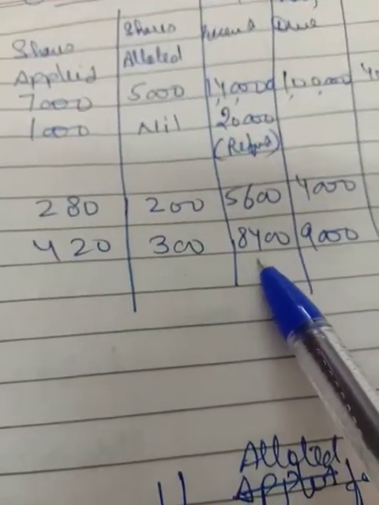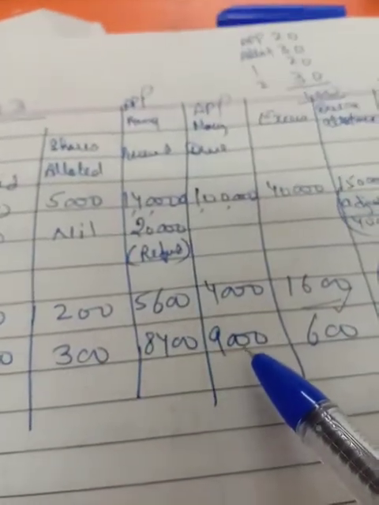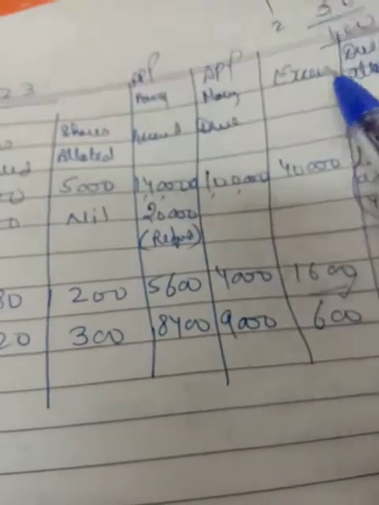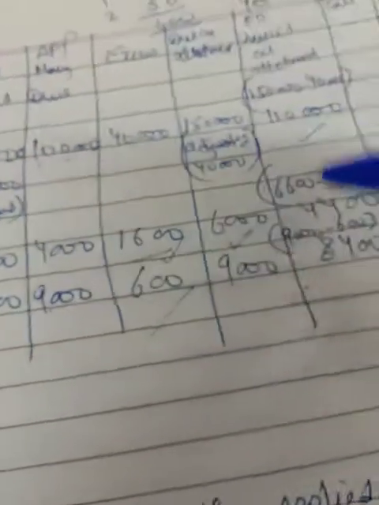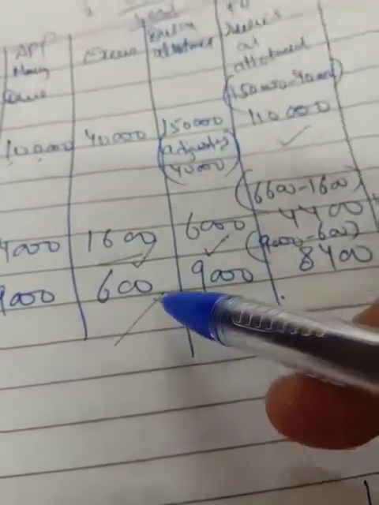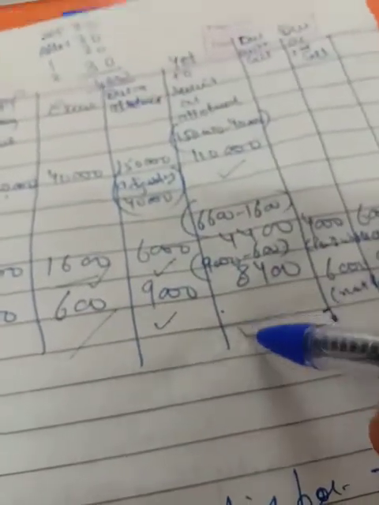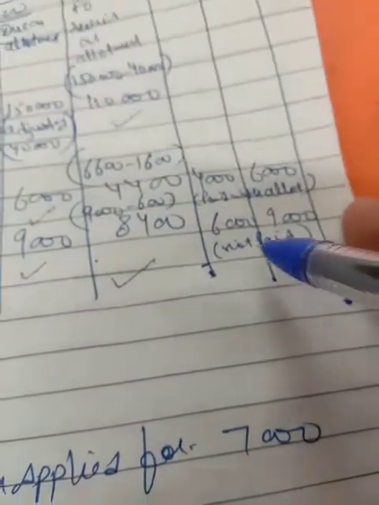Application money received 8,400, 420 into 20, and here application money due, that is 300 into 20. This is the application money due. Excess money they are having is 600, sorry. Now the amount due on allotment 9,000. So out of 9,000, 600 has been adjusted. So what is left for allotment? That is yet to be received 8,400, and this is the amount of first call and second call that will be due on the 300 shares. This is the amount that has not been paid.